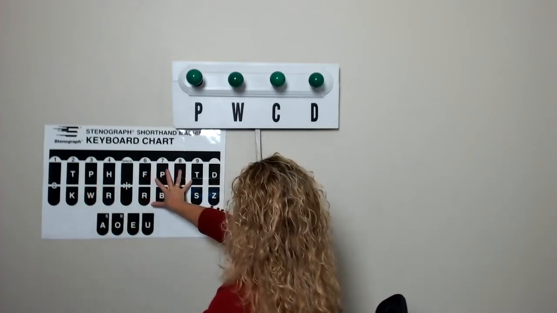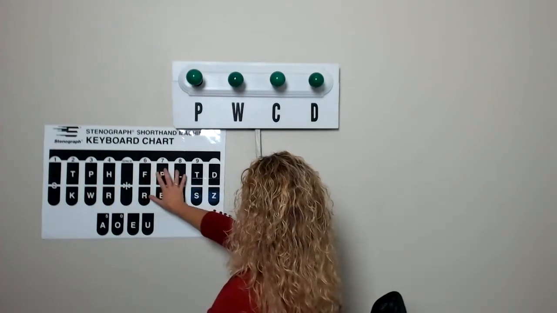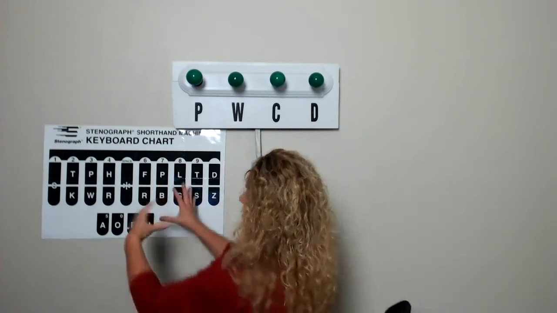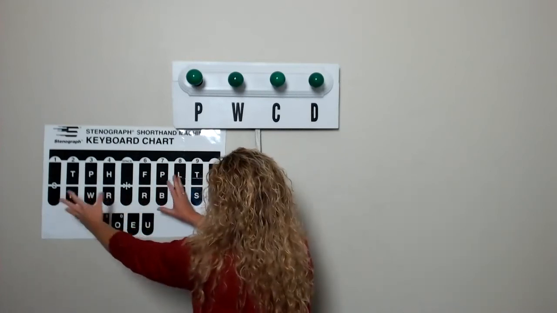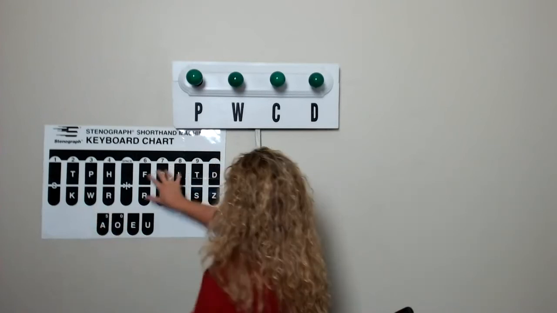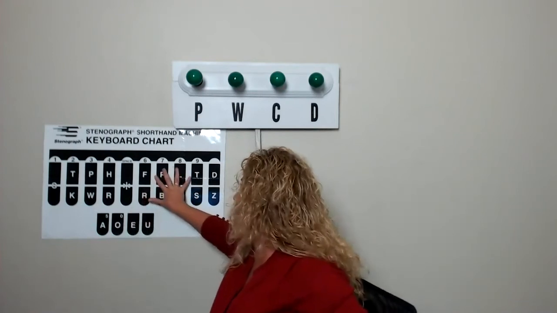That's how we strike our period, final FPLT. So when you see final FPLT, you're going to know that's a period. So if I write the words, the rat sat, and then I have FPLT, I know that's a sentence. The rat sat FPLT, which means period, okay? Now, make sure you strike the FPLT simultaneously, or at the same time.